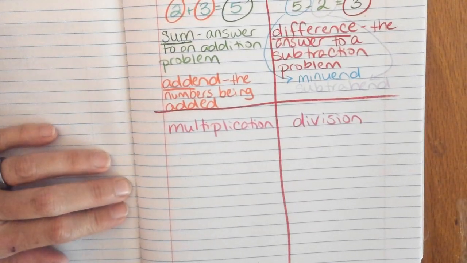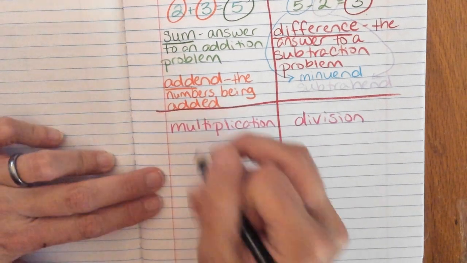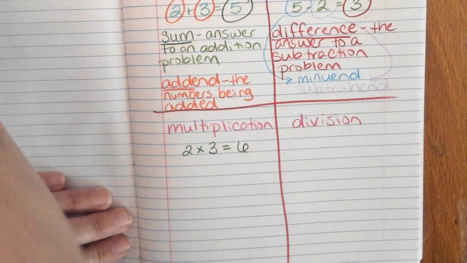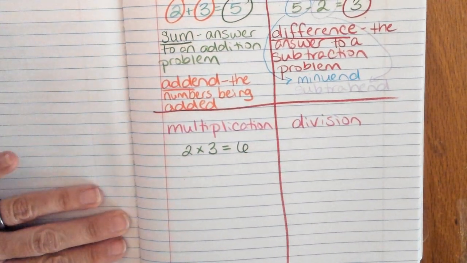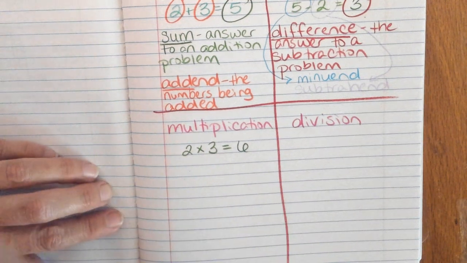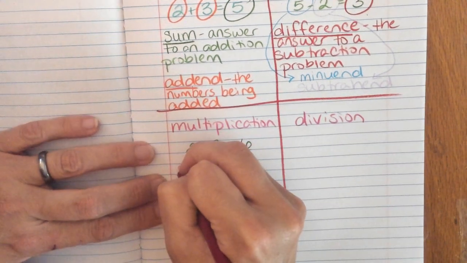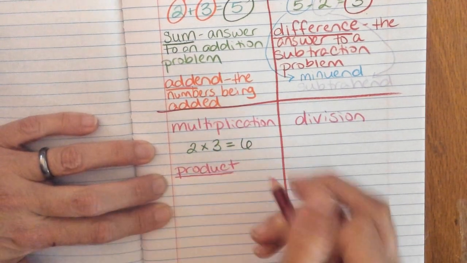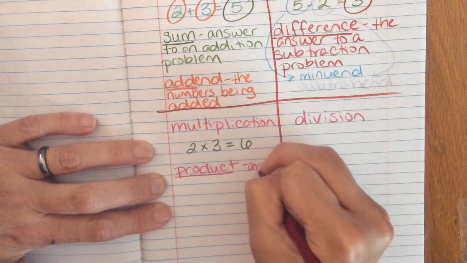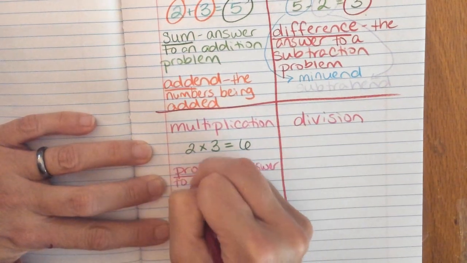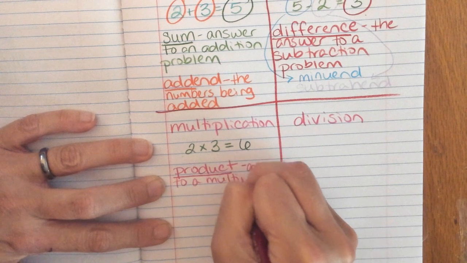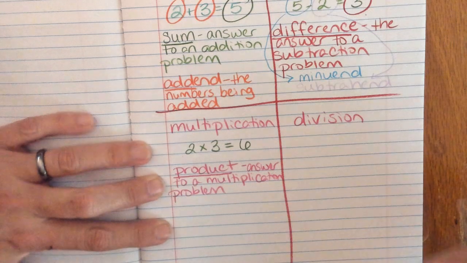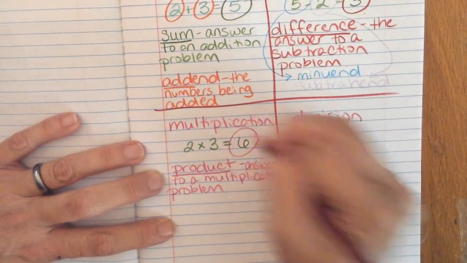So multiplication. So here I'll just write the number sentence. 2 times 3 equals 6. Okay. So first vocabulary word for us is the word product. A product is the answer to a multiplication problem. So the product here is 6.